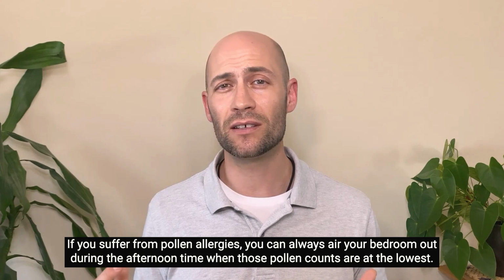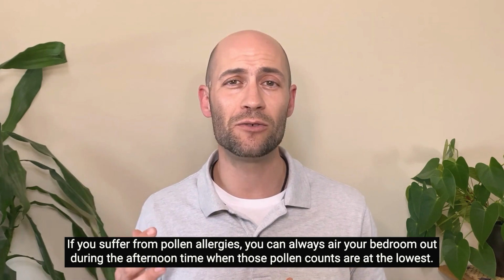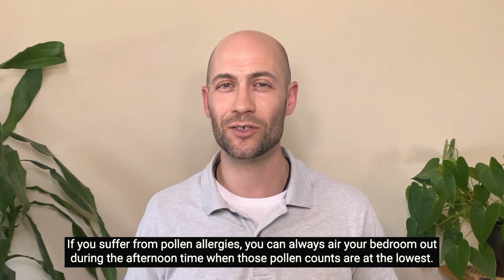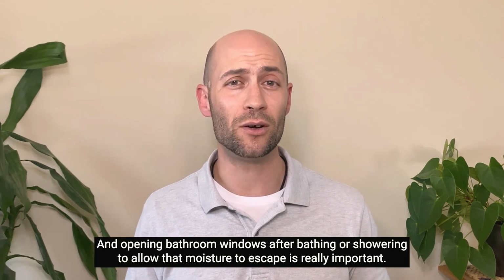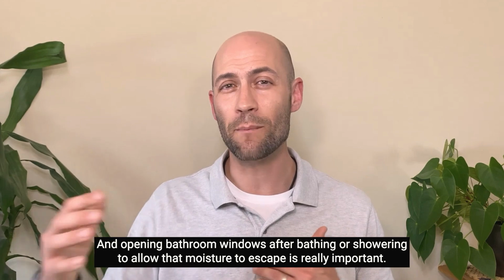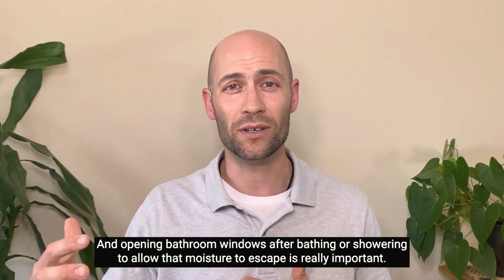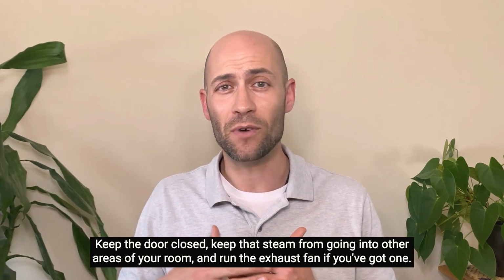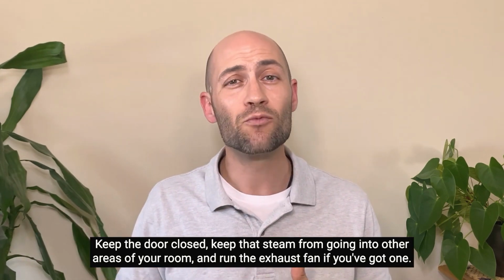If you suffer from pollen allergies, you can always air your bedroom out during the afternoon time when those pollen counts are at the lowest. And opening bathroom windows after bathing or showering to allow that moisture to escape is really important. Keep the door closed, keep that steam from going into other areas of your room, and run the exhaust fan if you've got one.